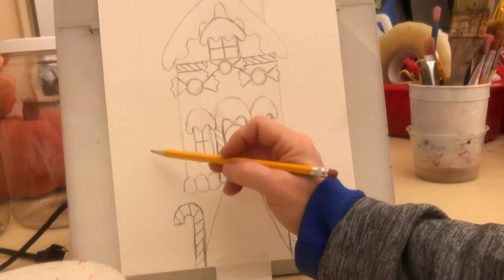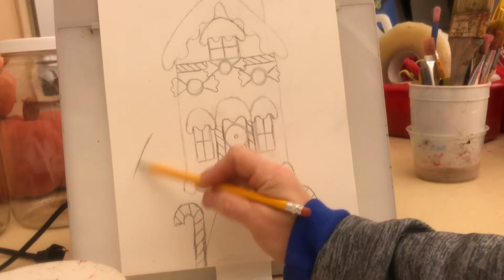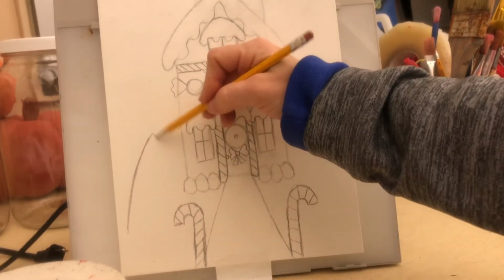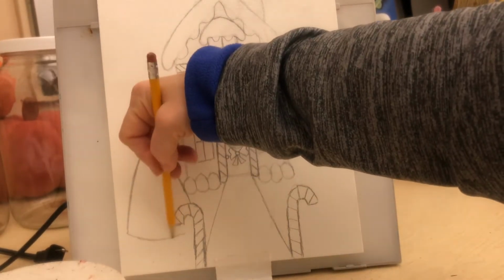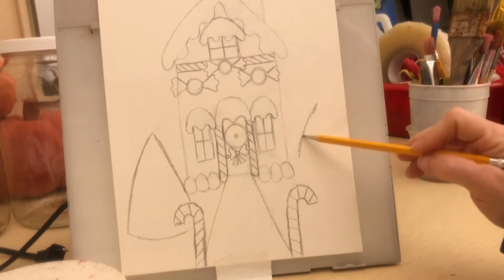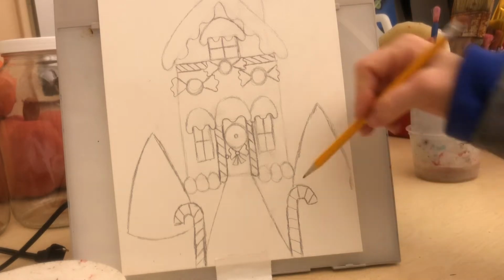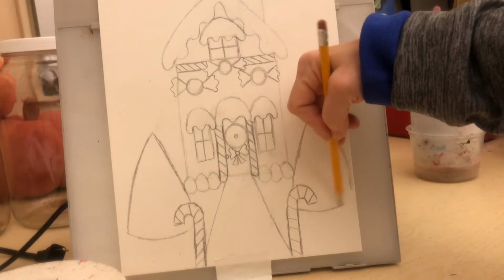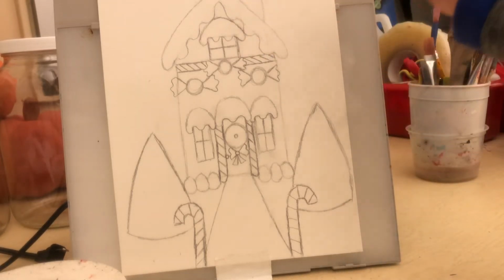There we go. Now on the side of that gingerbread house, let's create a few trees, or 2 trees, a couple of trees. So you're making this big triangle shape, and it doesn't have to be a perfect triangle. It could be curved a bit. You notice mine are curved a little bit, but it has the 3 sides and they point upwards, like 2 arrows pointing up.